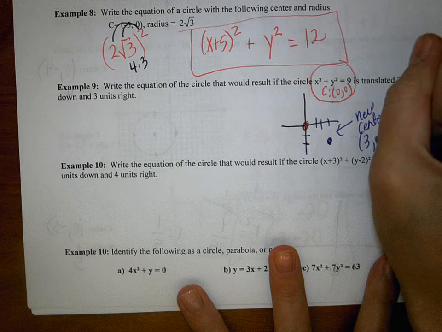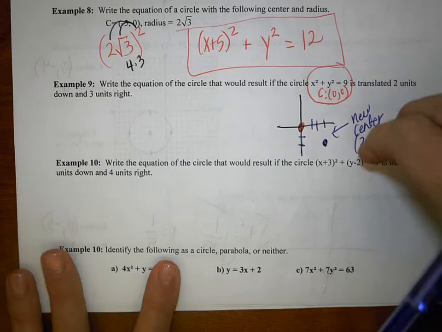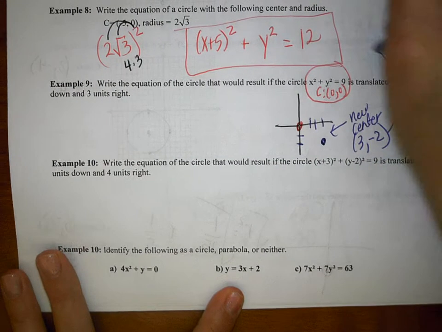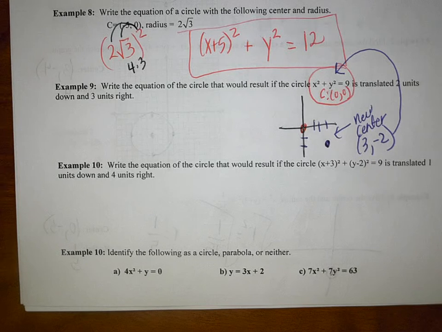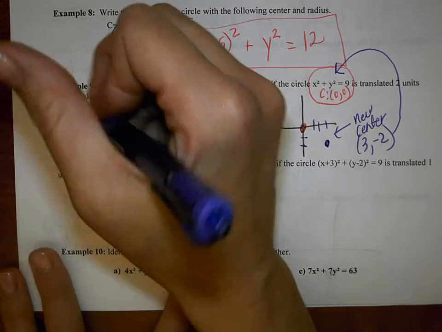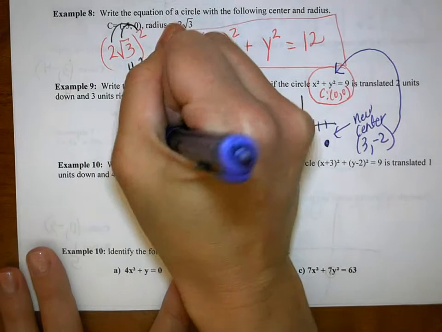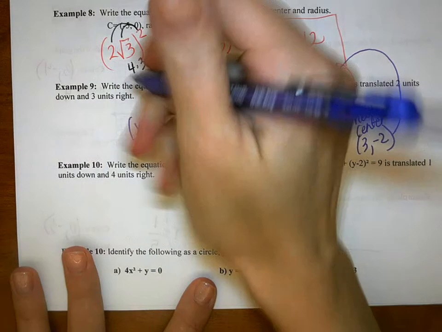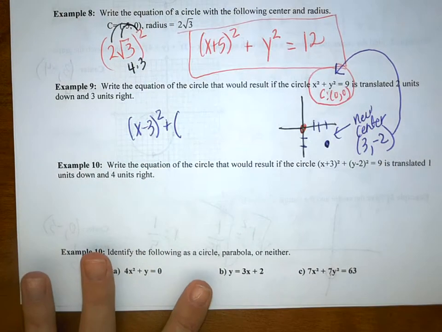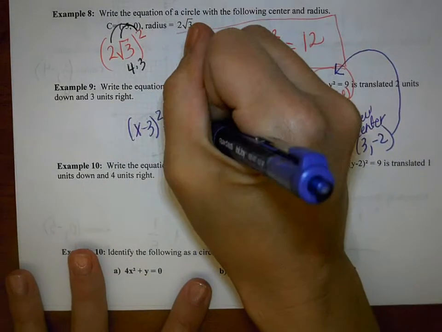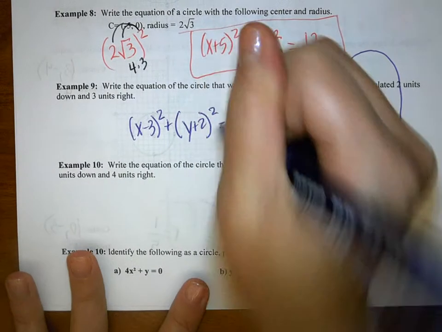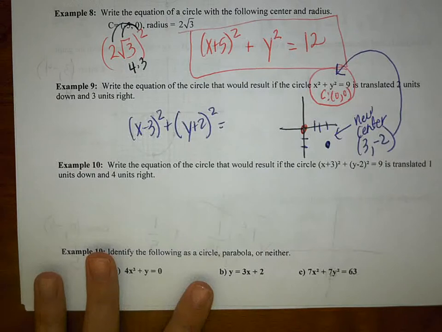3 comma negative 2. So now I need to take this information and plug it into this equation. So how will I end up writing my new equation? X minus 3 squared, plus y plus 2 squared equals 9.